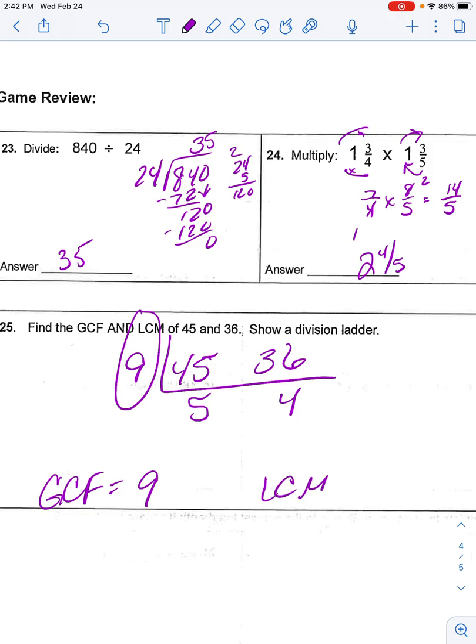It's just you multiply straight down. There's only one number, so that's the number. When you do the LCM, remember you make an L. You multiply down and around. 9 times 5 is 45. 45 times 4, 16, 17, 18, is 180, your least common multiple.